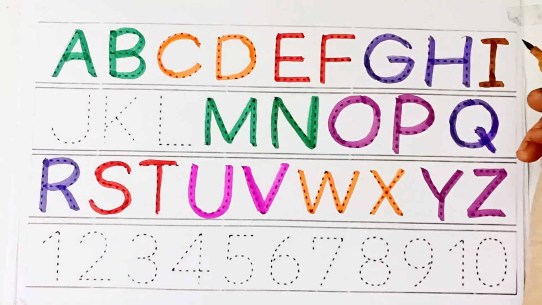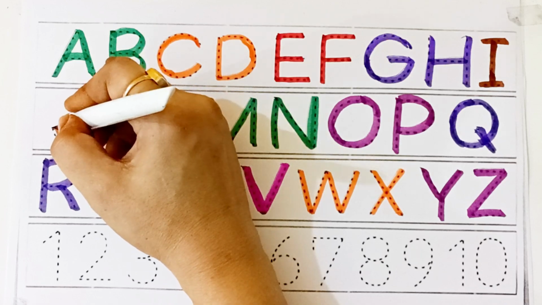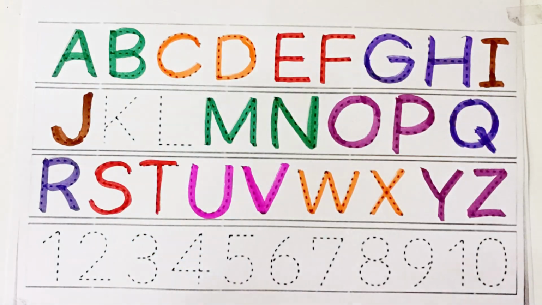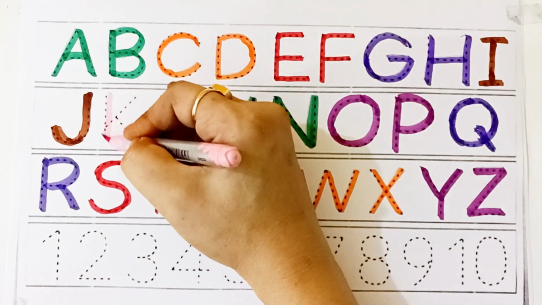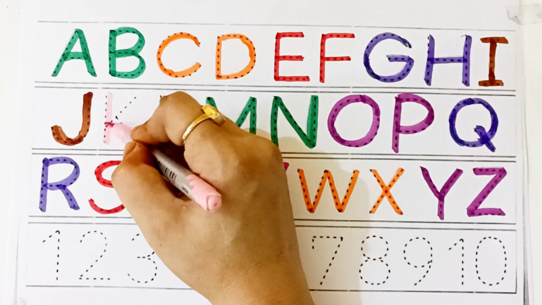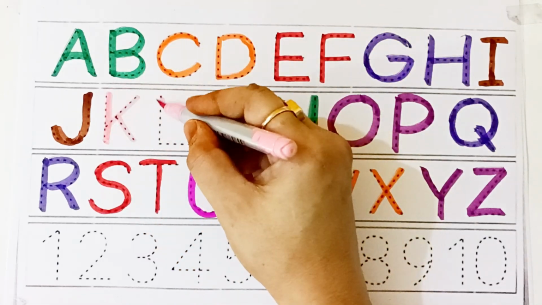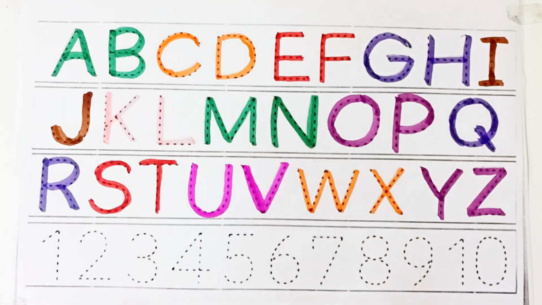I for iron. J for jacket. Brown color. Light pink color. K for kiwi. L for light.